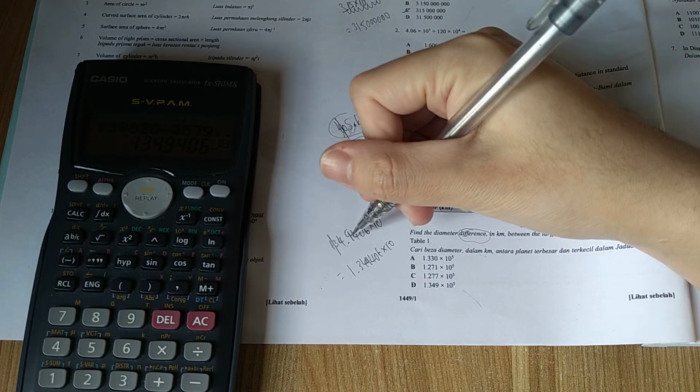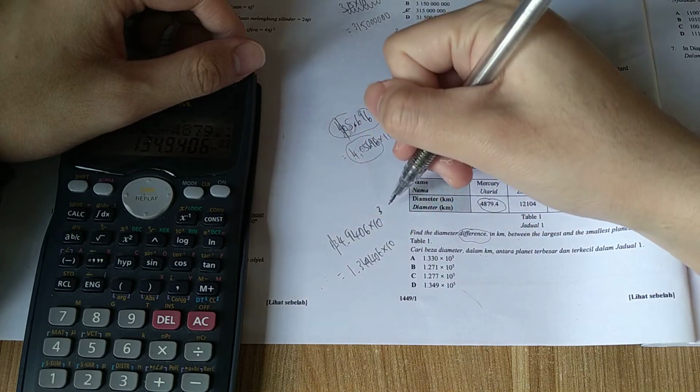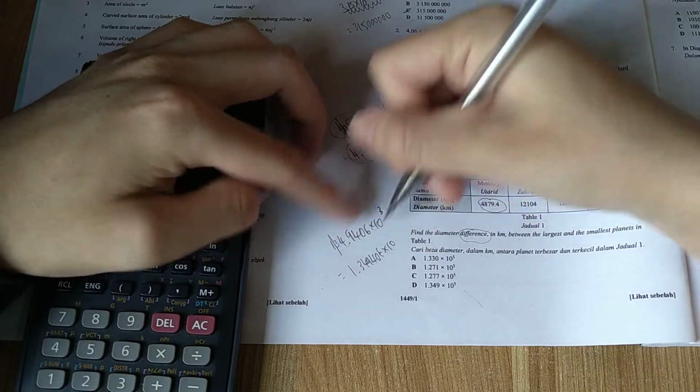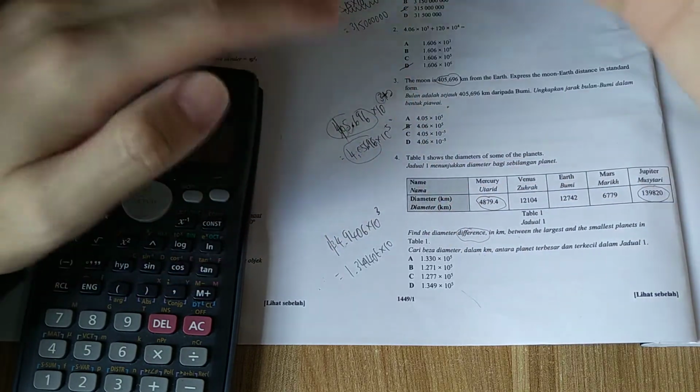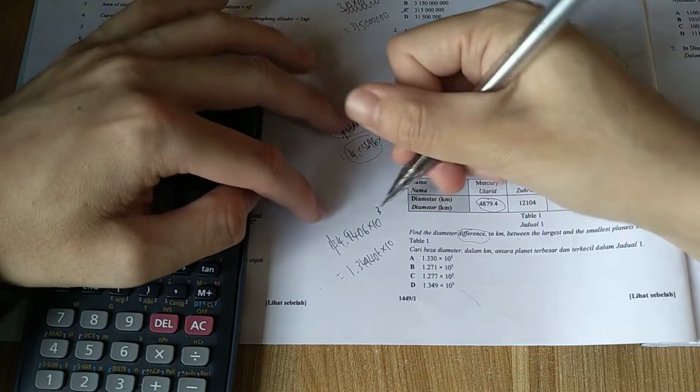Dia mesti like one, kalau sini smaller, sini bigger. Kalau sini bigger, sini smaller. Dia tak boleh, takkanlah you sini get smaller, then here also get smaller. Then it becomes even smaller. So tak boleh, dia kena balance, right? If one is getting smaller, then the other one should get bigger. So here should get bigger.